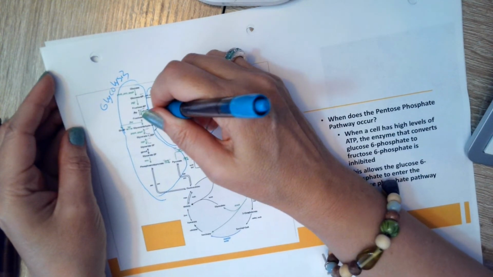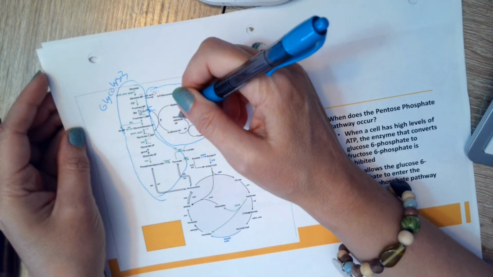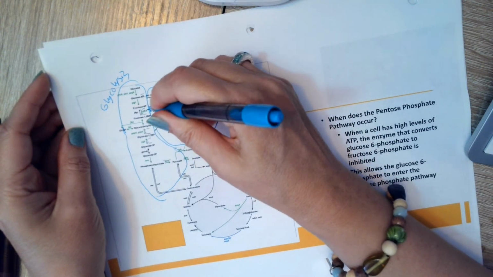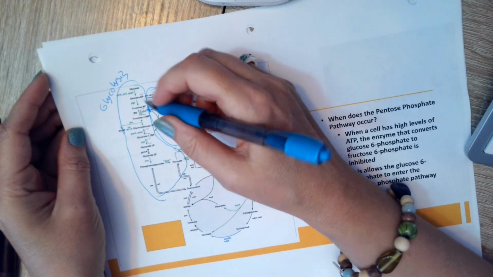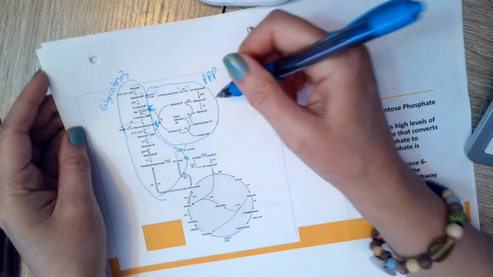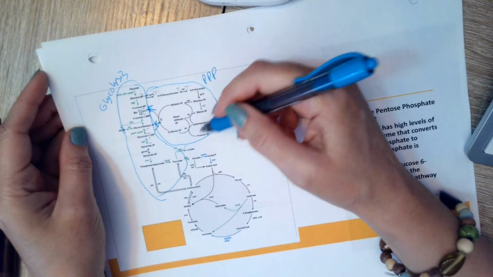Here is where the pentose phosphate pathway is entering back into glycolysis, right here at the fructose 6-phosphate, and then at the glyceraldehyde 3-phosphate. Okay, so this is just a little side pathway going on.